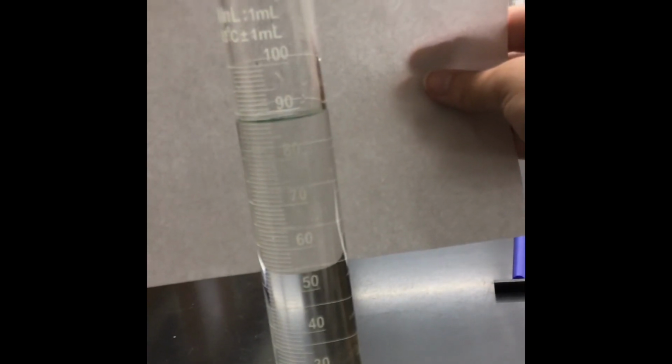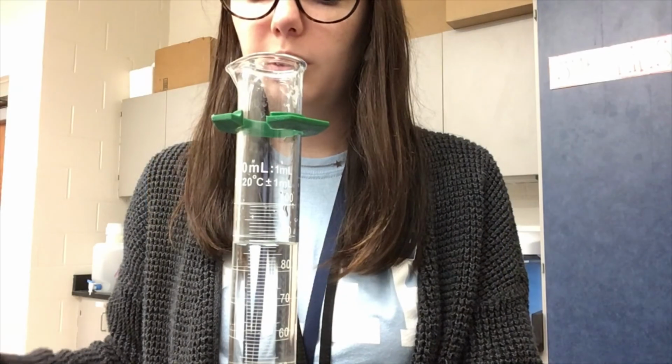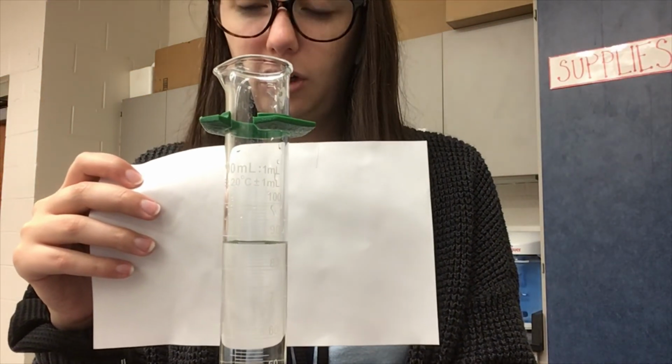Oh goodness. Now record the volume of the graduated cylinder at eye level. Now going to record the volume of our graduated cylinder at eye level.